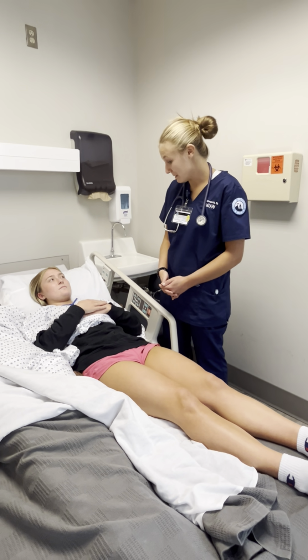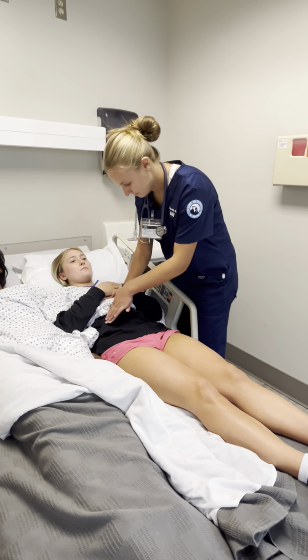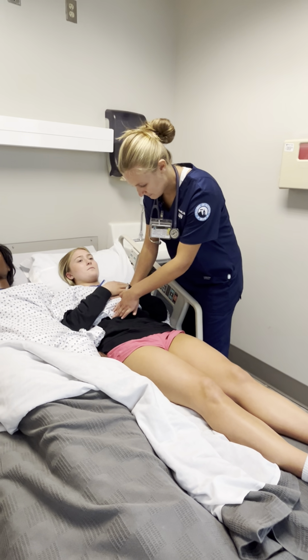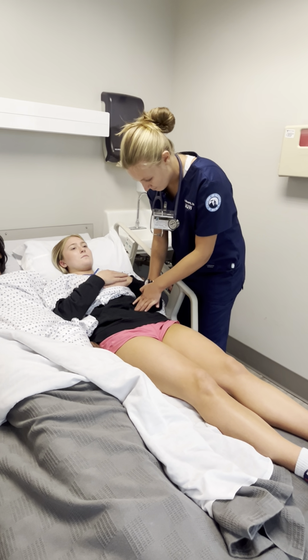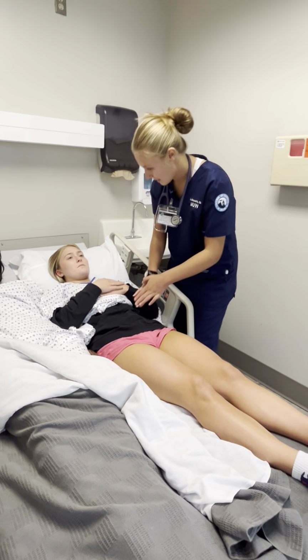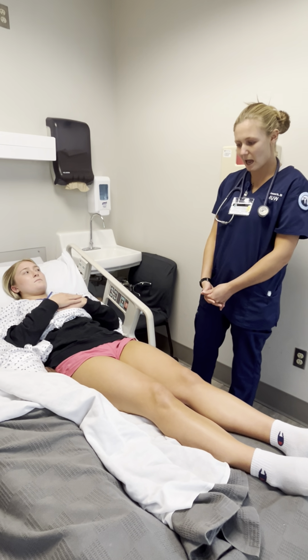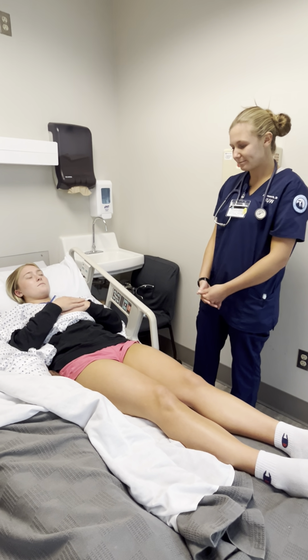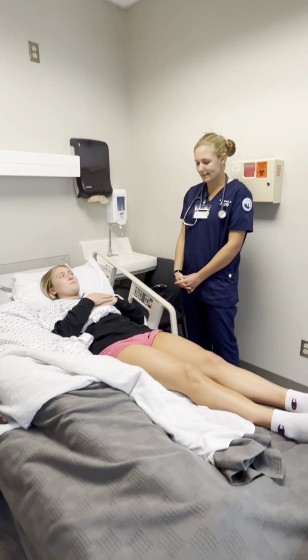So now I'm going to do deep palpations. Okay, so no tenderness felt with deep palpation in the abdomen. No tenderness reported, equal bilaterally.